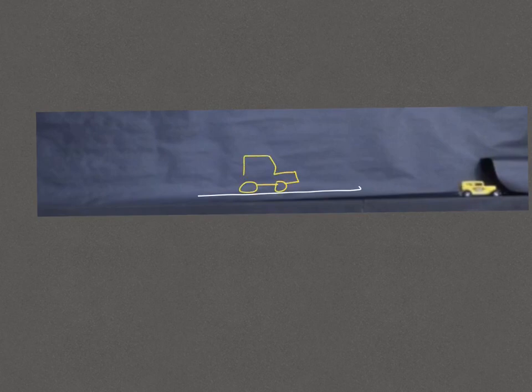So let's think about what the diagram is going to be. Let's just leave the car at the end. At any point where the car was, it looks exactly the same. We have our X and Y axes acting from its center, and we have to think about what forces are acting on this car as it is moving along that surface.